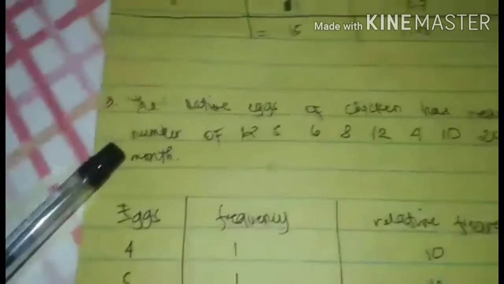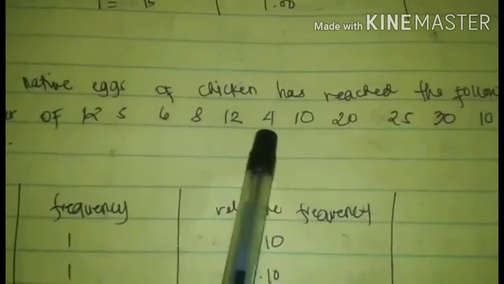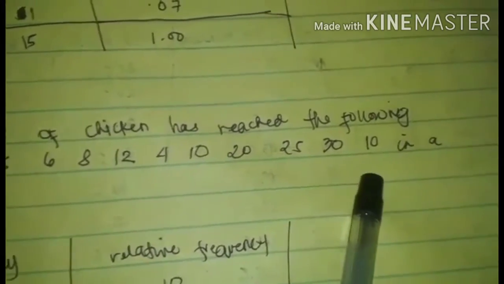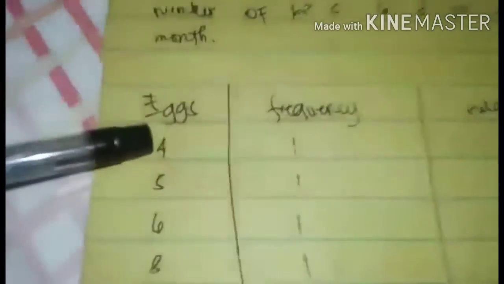So for number 3, the native chicken eggs reached the following numbers in a month: 12, 5, 6, 8, 12, 4, 10, 20, 25, 30, 10. For the eggs, we need to arrange the numbers from lower to higher. So we have the frequencies and a total of 10. Then for relative frequency, as I have said, divide each one by the total number of frequencies, so we obtain 0.10, 0.10, 0.10, 0.10, and the total is 1.